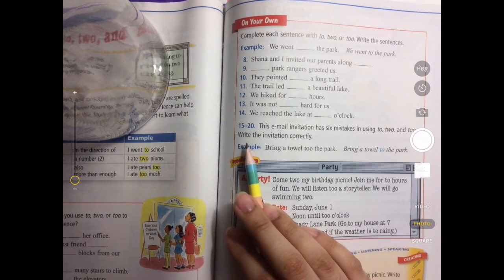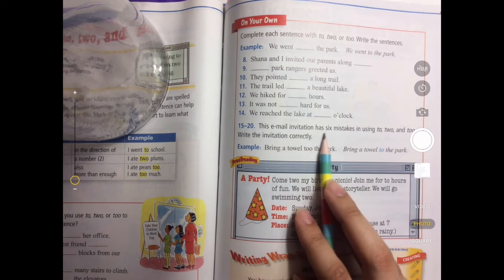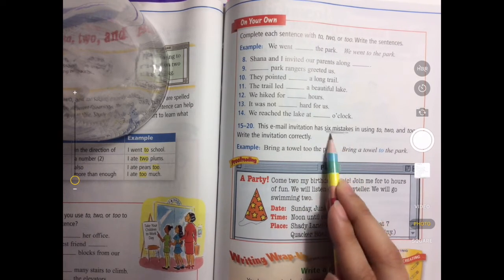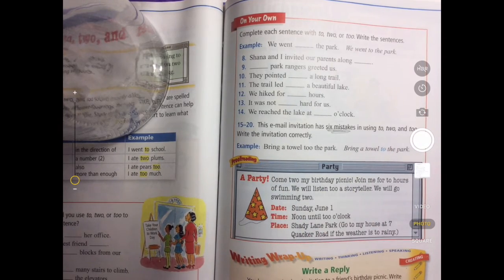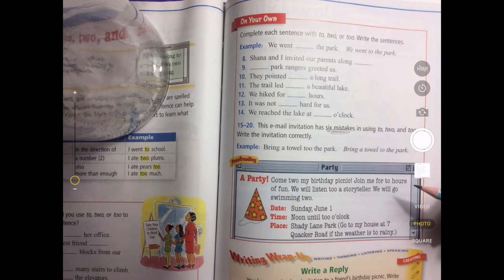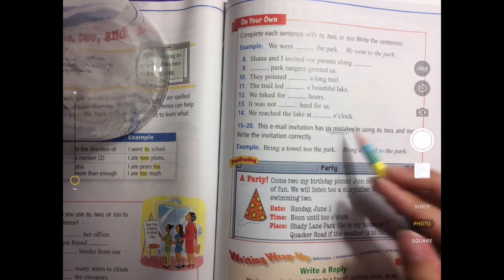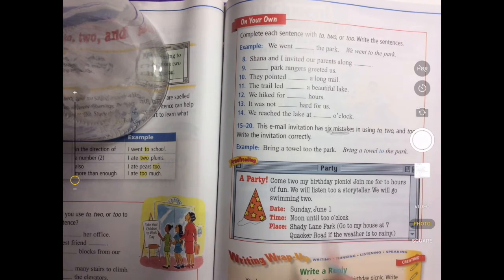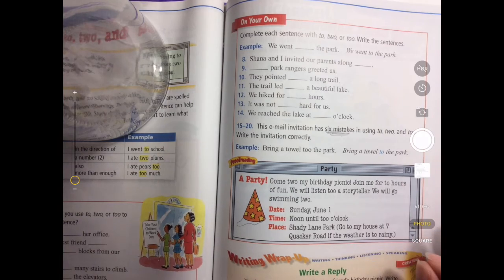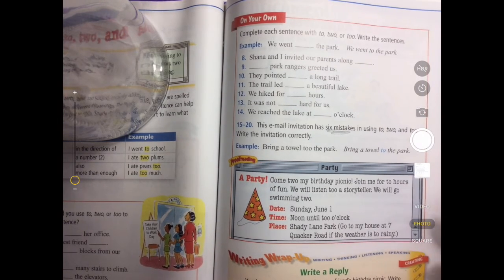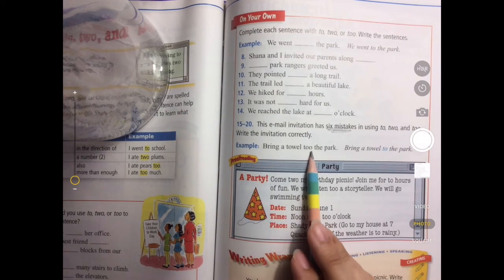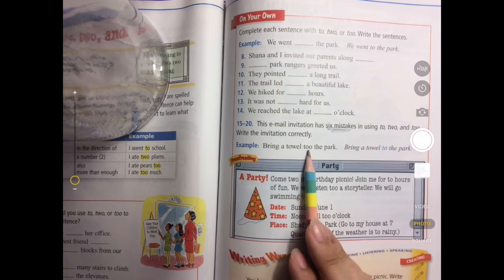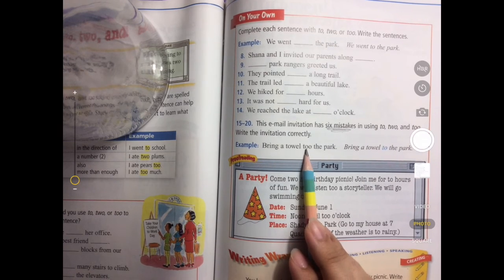For 15 through 20, this email invitation has 6 mistakes. 6 mistakes in using to, two, and too. Write the invitation correctly. So this invitation will be on OneNote for you. All you have to do is highlight the mistakes. And how many are there again? 6 mistakes. So you're going to read this invitation right here and highlight where they misspelled two, depending which two they're talking about. So let's look at the example. Bring a towel too the park. Well, which two is this? Remember the hint I told you about T-O-O?